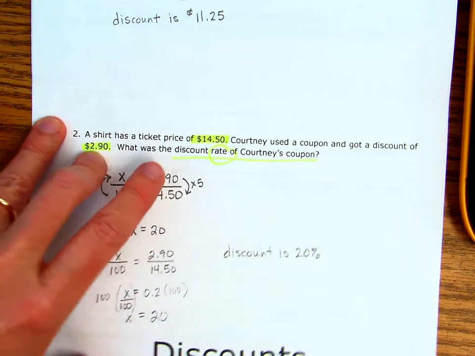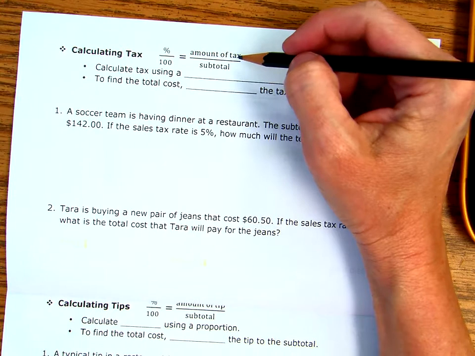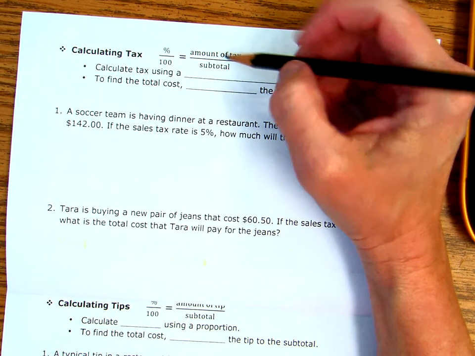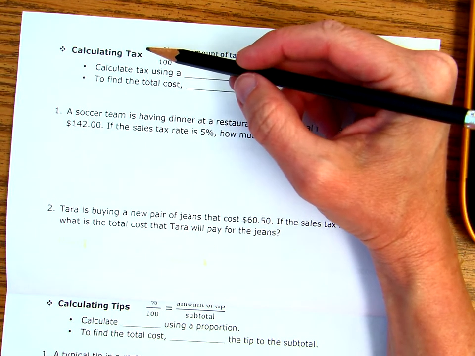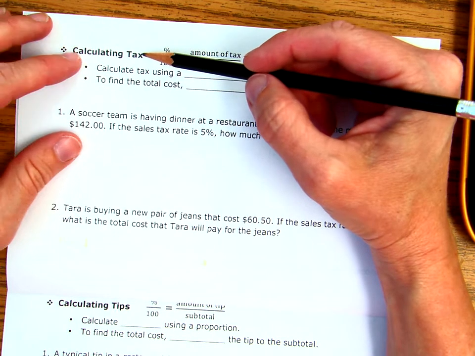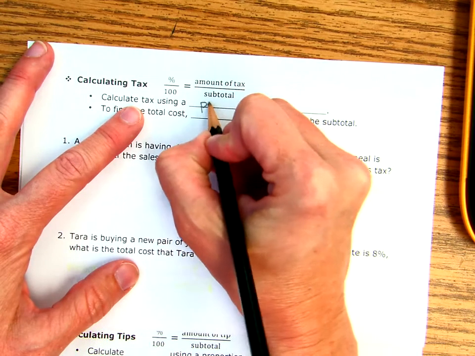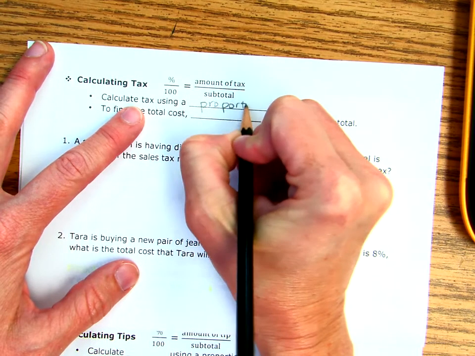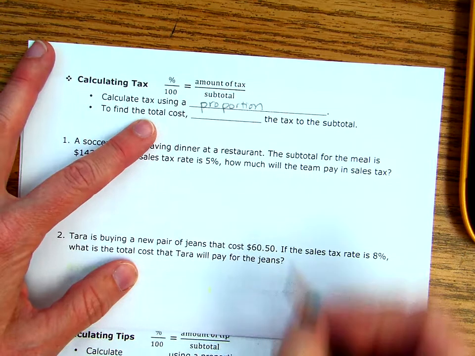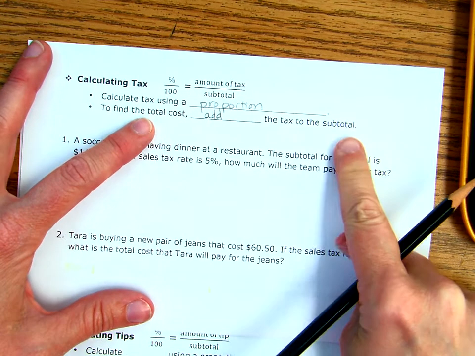Moving on to the tax and tip flap, we're going to set up a proportion again. This time, instead of subtracting when we're talking about discount, we're adding when we're talking about tax. We're adding when we're talking about tips. So we're going to use a proportion to calculate the tax, and to find the total cost, we're going to add the tax to the subtotal.